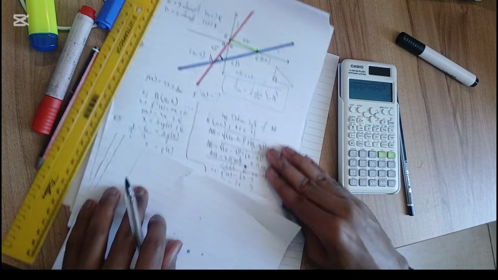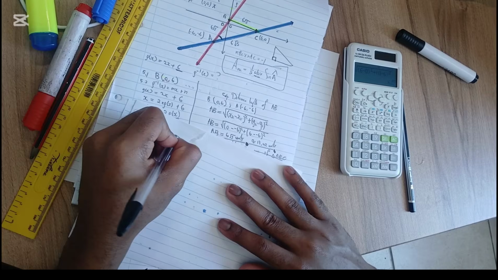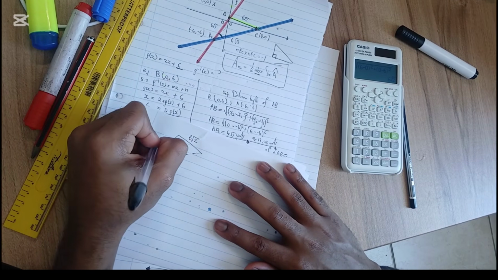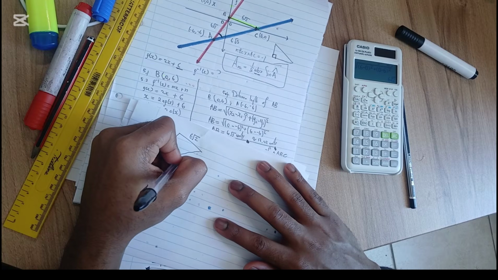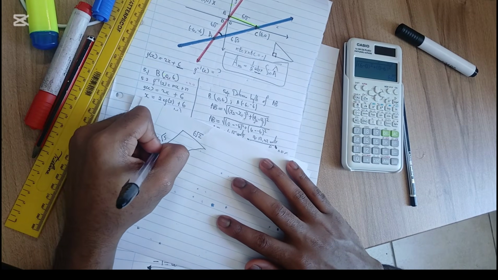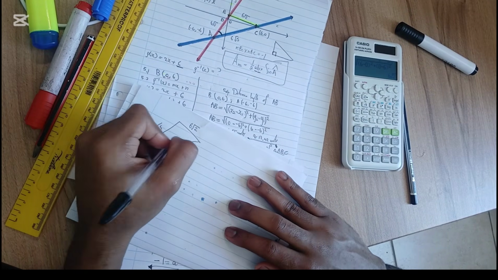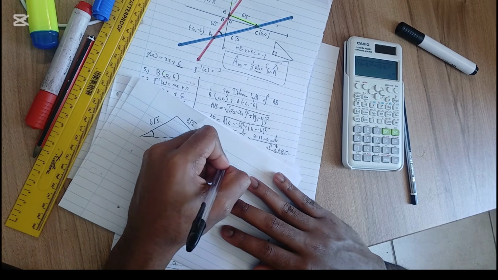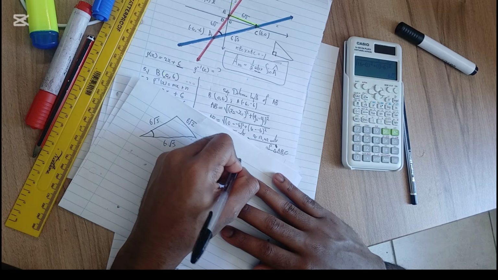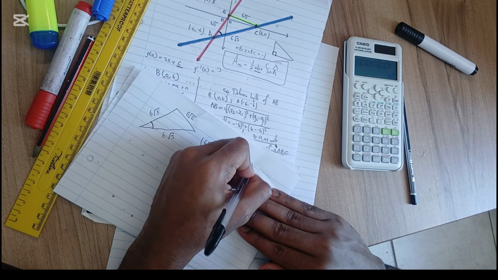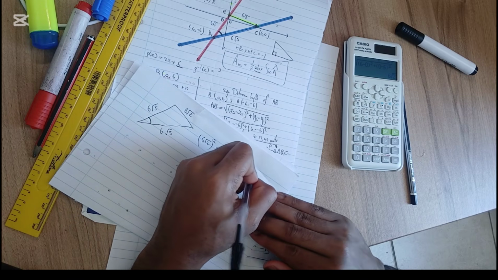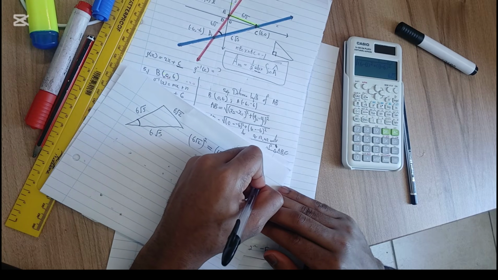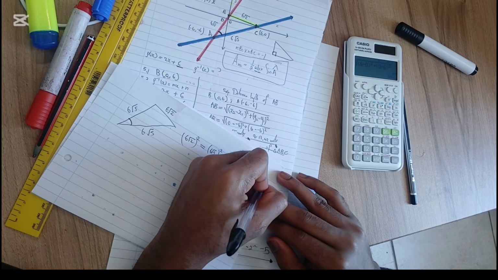So guys, this triangle looks like this. We have 6 root 2 here, and then here we have 6 root 5, and here we have 6 root 5. We are looking for this angle. So now we can use our cos rule. We know the cos rule: (6 root 2) squared is equal to (6 root 5) squared plus (6 root 5) squared minus 2 times 6 root 5 times 6 root 5 cos A.